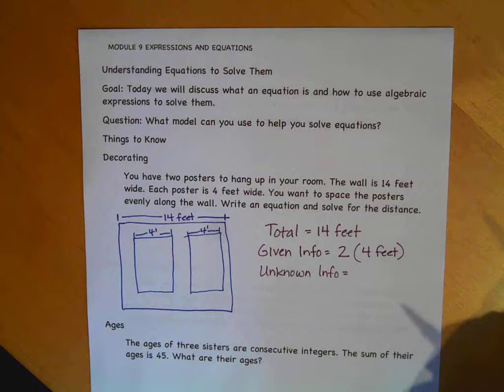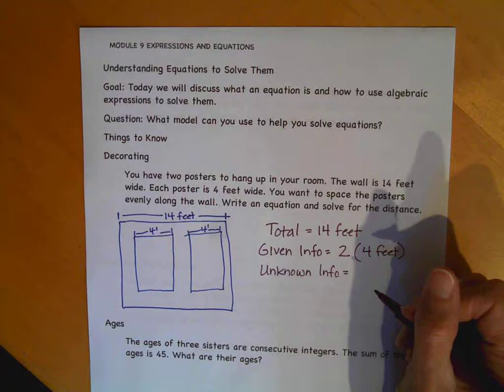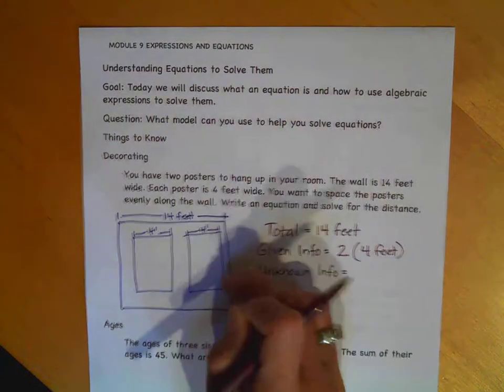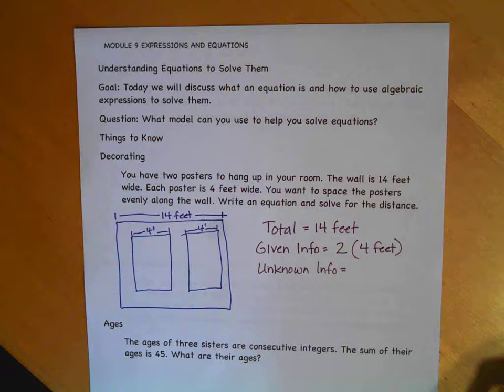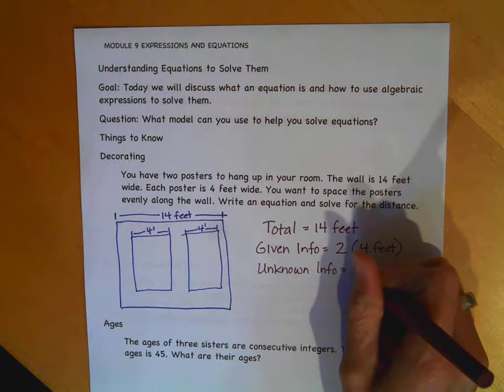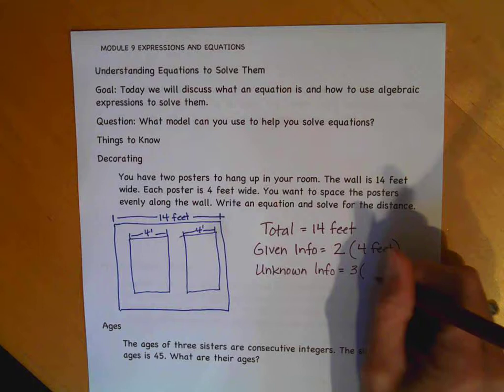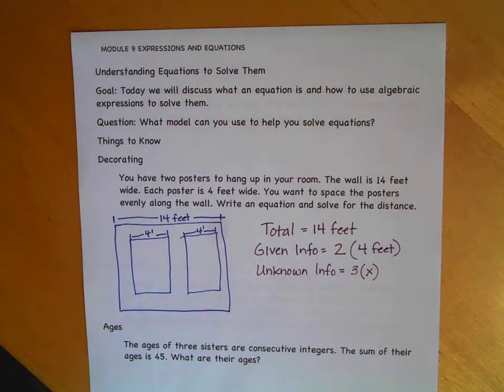And so basically, if it has to be evenly spaced along the wall, then we're going to need how many of those? Look at the picture. My picture is not evenly spaced, but we know that we have to have 3 sections of a certain amount. Okay? That's what we know. All right, so the total is 14. We know that 2 of them is 4 feet each, so that gives us something. And then the unknown info is the space evenly along the wall.